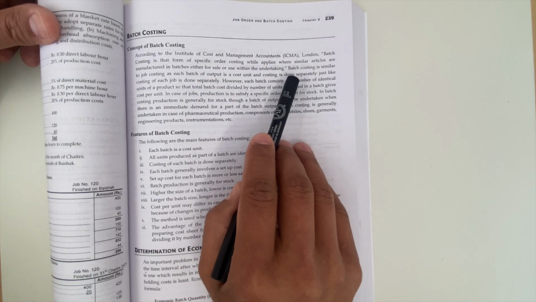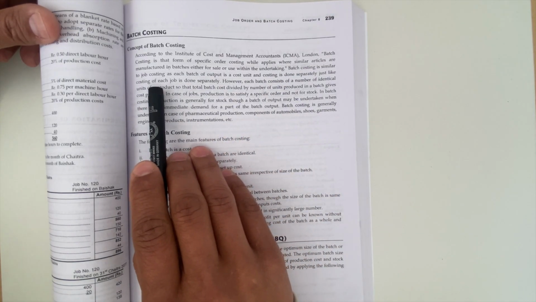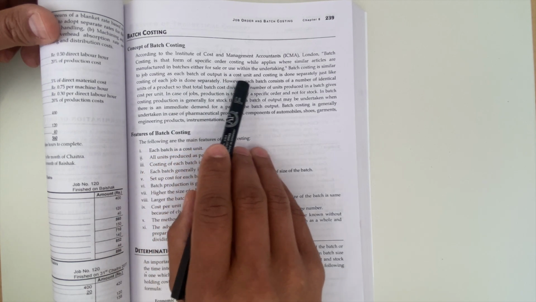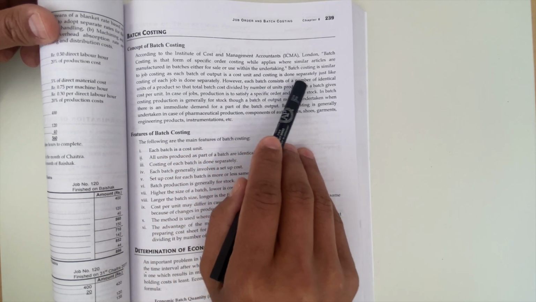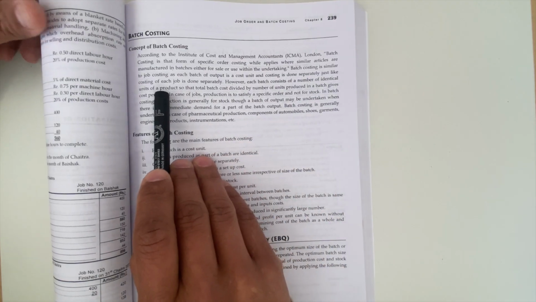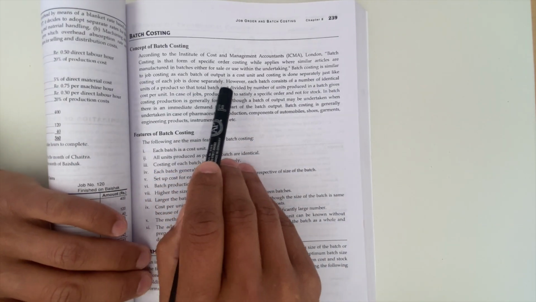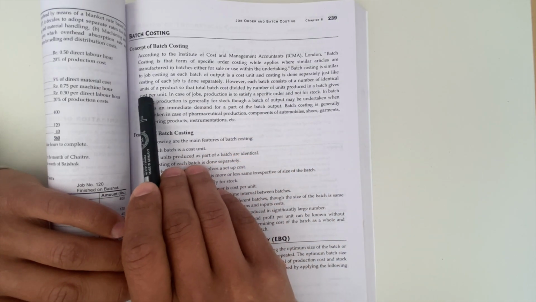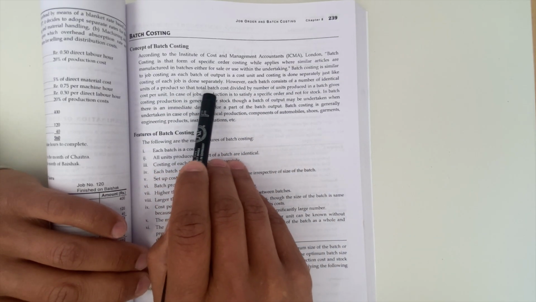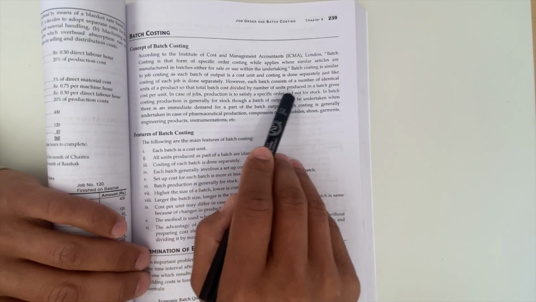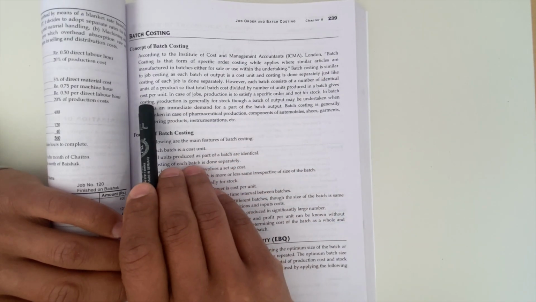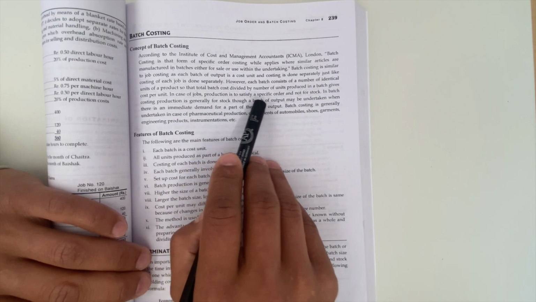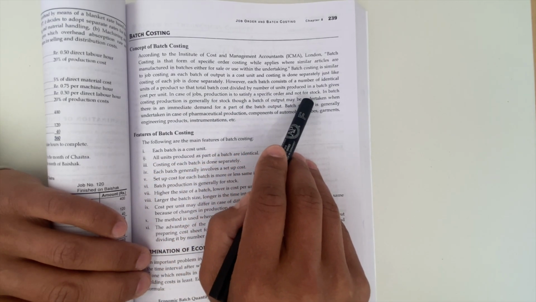Batch costing is similar to job costing, as each batch of output is a cost unit and costing is done separately, just like costing of a job is done separately. However, each batch consists of a number of identical units of products, so that total batch cost divided by the number of units produced in the batch gives cost per unit. In case of a job, production is to satisfy a specific order and not for stock.